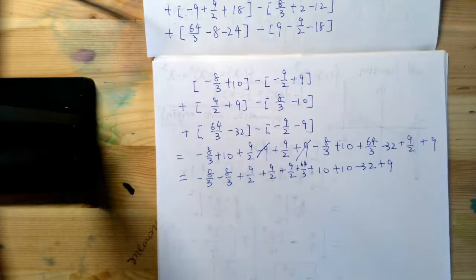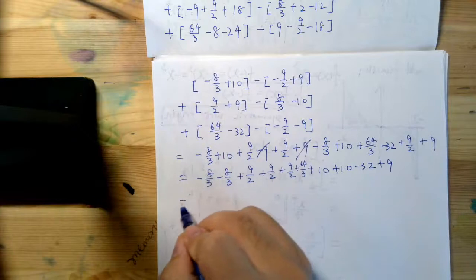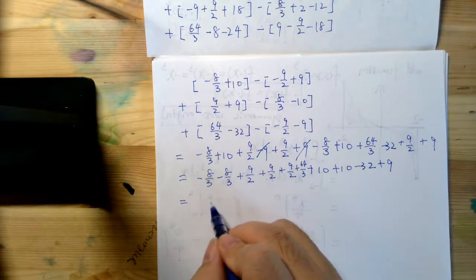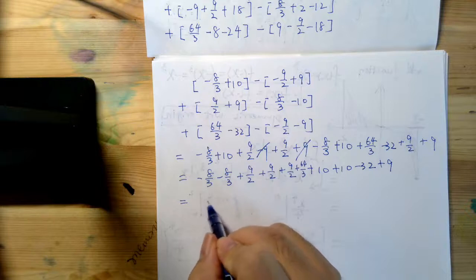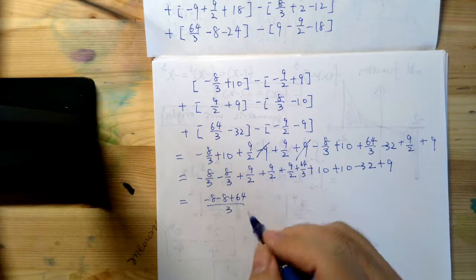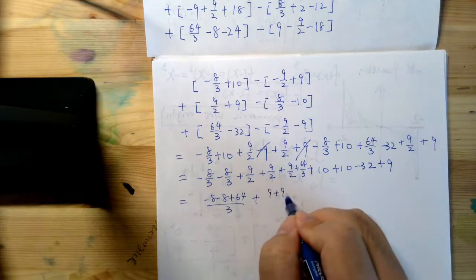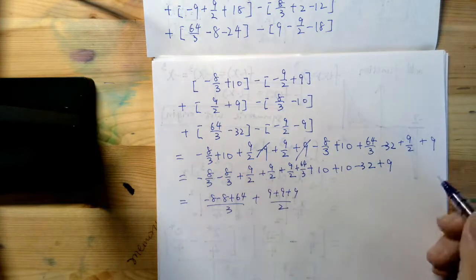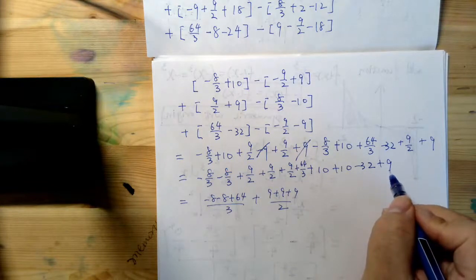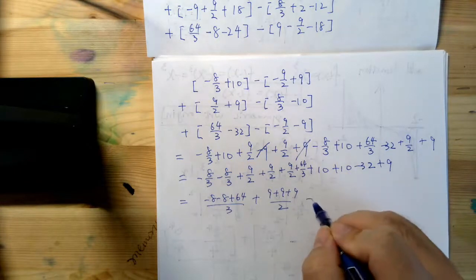Okay, so now let's do that. We have negative 8 plus 64, that's 48 over 3, which is 16. And 9 over 2 three times is 27 over 2. Then 10 plus 10 plus 9 is 29, minus 32 gives us minus 3.